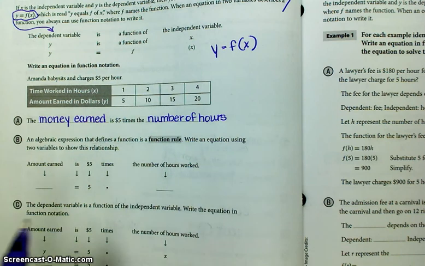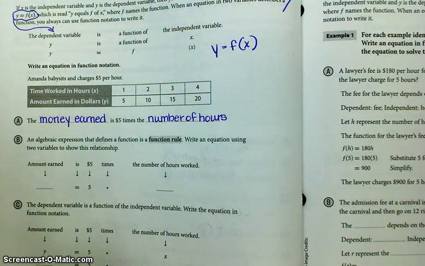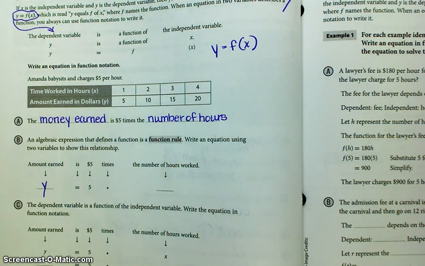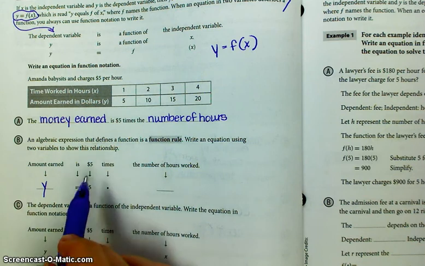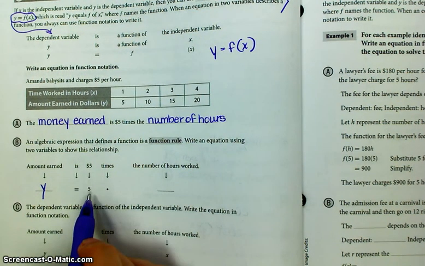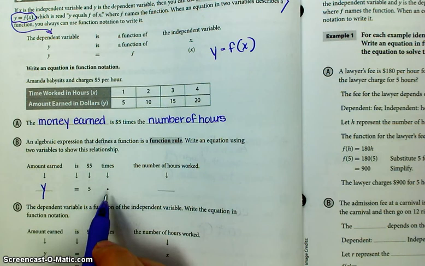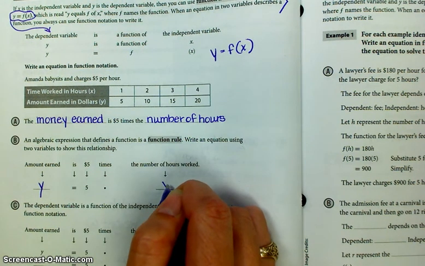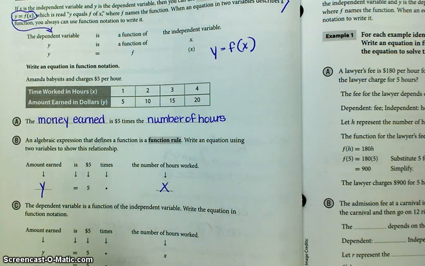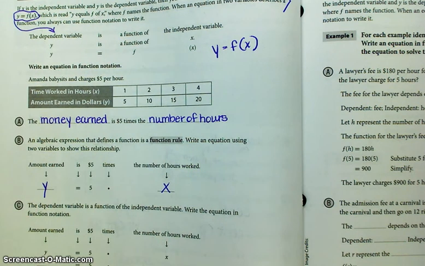Write an equation using two variables to show this relationship. The amount earned, y, depends on all of this. Amount earned equals 5 times the number of hours worked, which is x. So the number of hours worked is what is going to determine how much you earn, which is the y value.